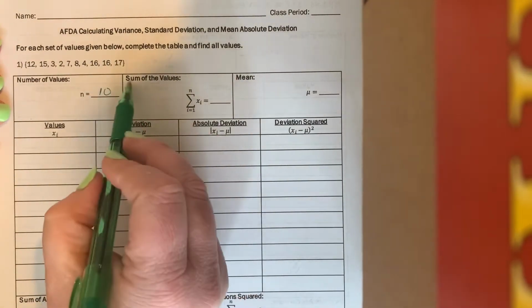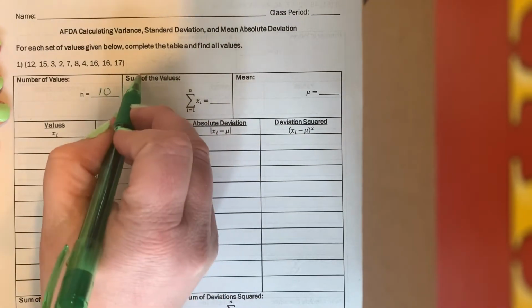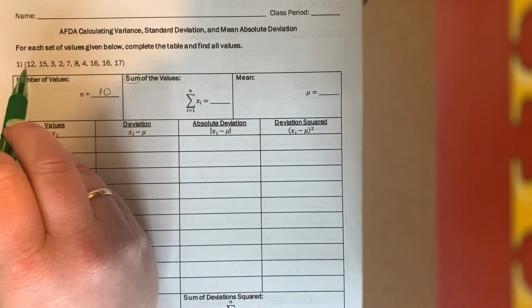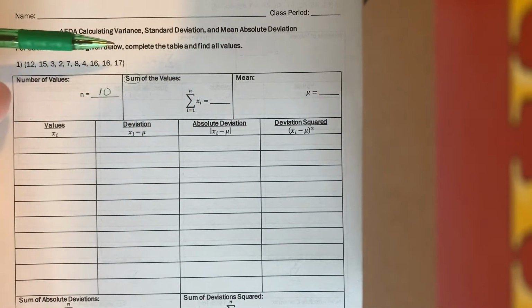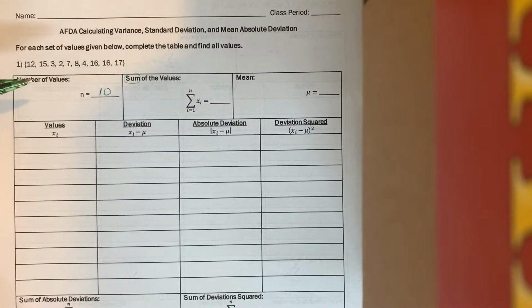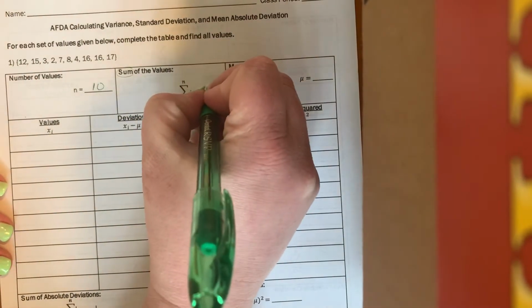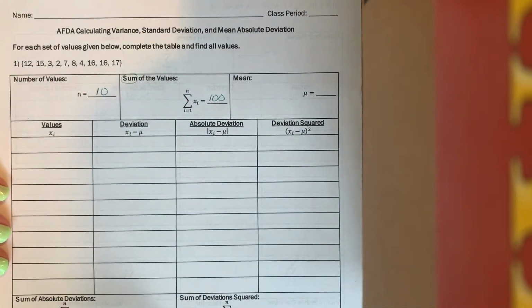Next, it tells you to find the sum of the values. So sum means to add. We're going to take these values and add them up. So we have 12 plus 15 plus 3 plus 2 plus 7 plus 8 plus 4 plus 16 plus 16 plus 17. So that adds up to 100.